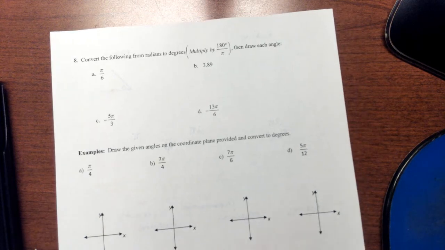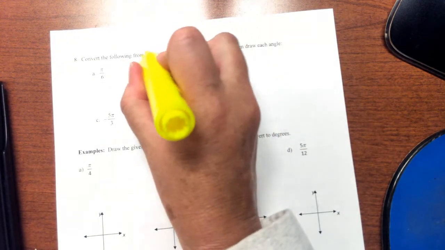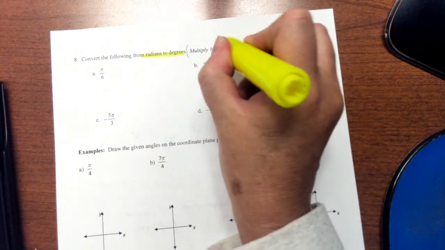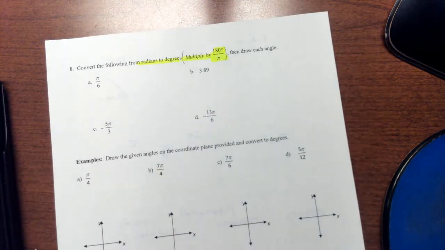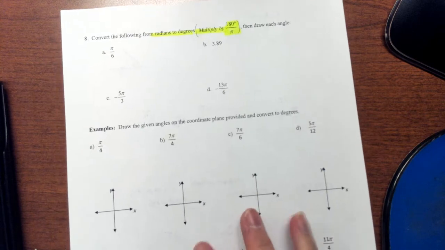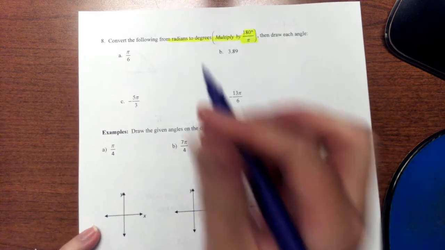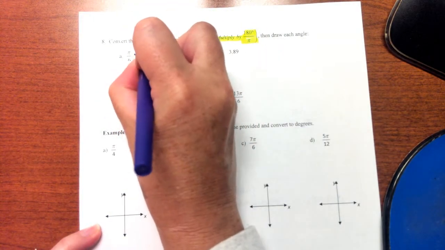So now to go the other way, to invert an angle from radians to degrees, you're simply going to multiply by 180 degrees over pi. And then again, they want me to draw each angle. So pi over 6. Again, I'm going to have to multiply this angle by 180 degrees over pi.